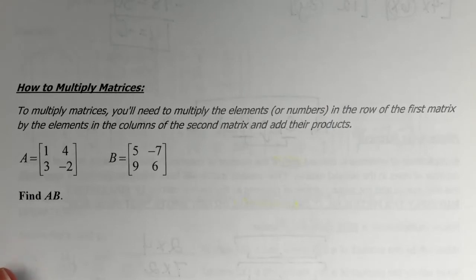So multiplying your matrices, you're going to multiply the elements in the row of the first matrix by the elements in the columns of your second matrix. So you're doing row by column, okay? I am going to show you with numbers on the outside so you can visualize what you're doing.